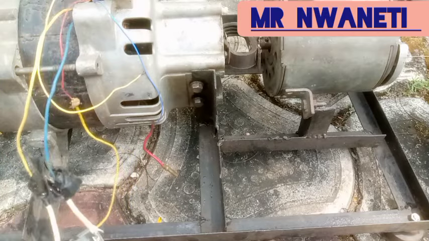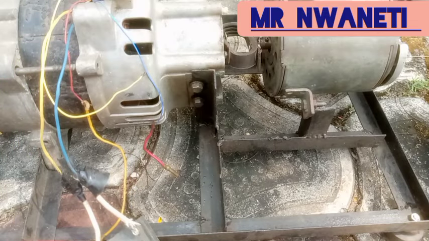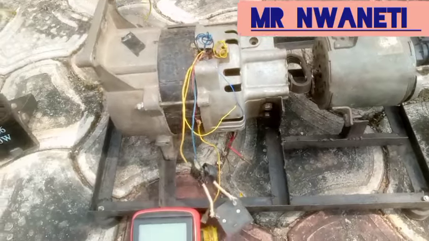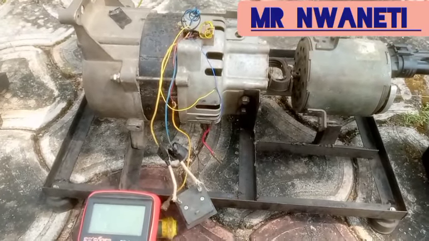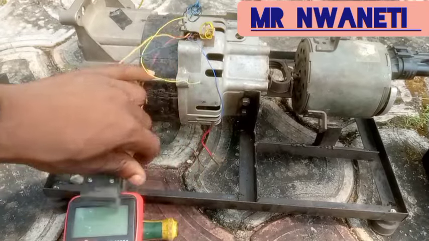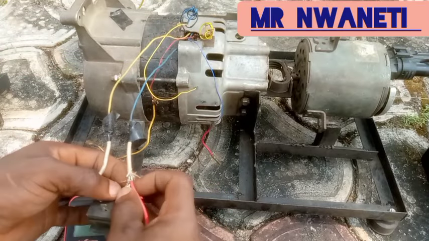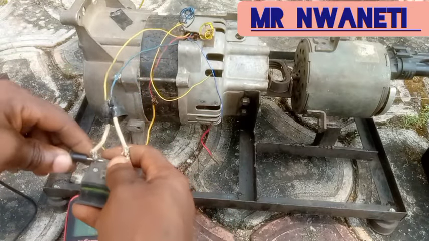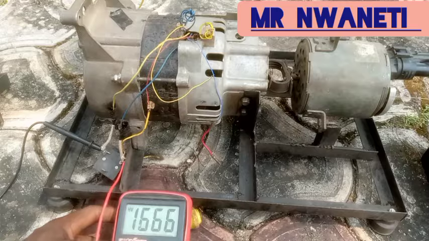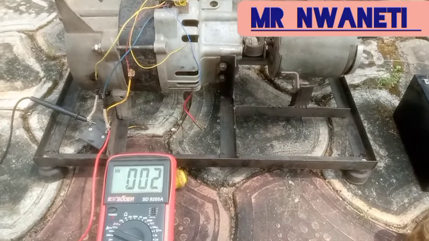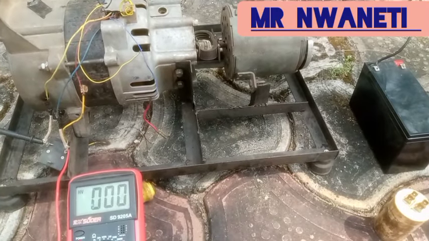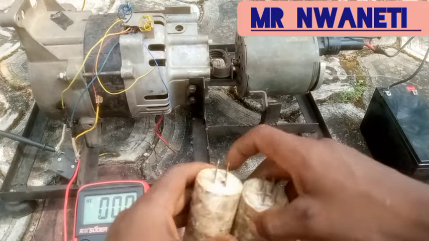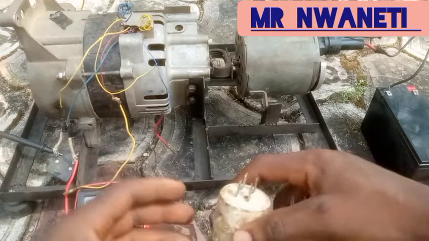This is my meter. Let me connect it to know. Let me do the connection. Now, I have two capacitors, so first of all I connect the 20 UF.